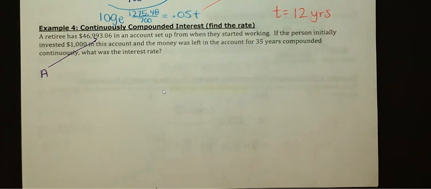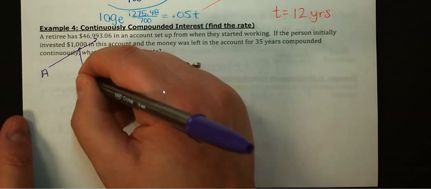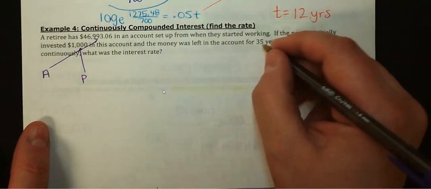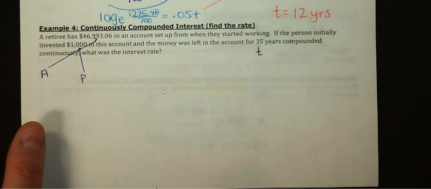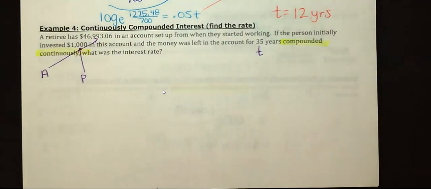If the person initially invested $1,000, so the $1,000 is going to be the principal, and the money was left in the account for 35 years, that's going to be the time. And then it does say compounded continuously, so that's how I know to pick the PERT formula. What is the interest rate?